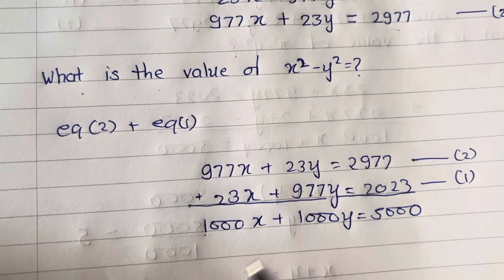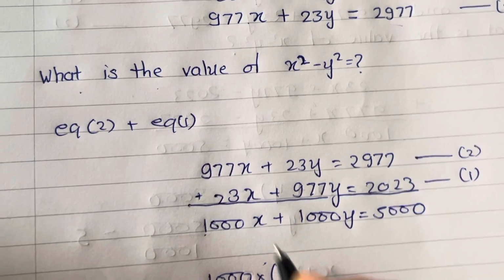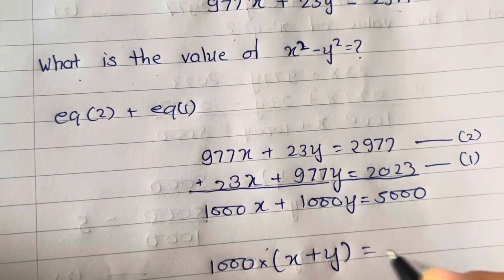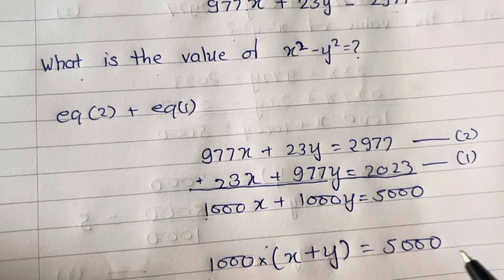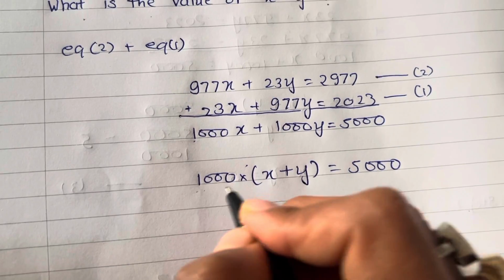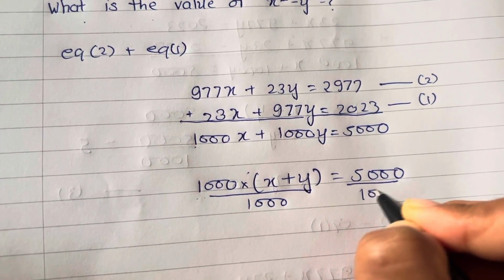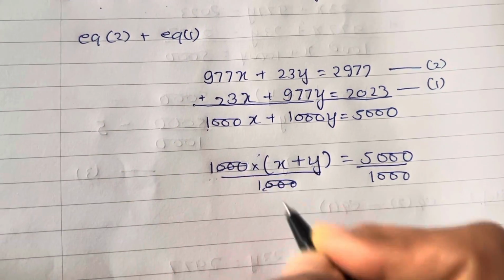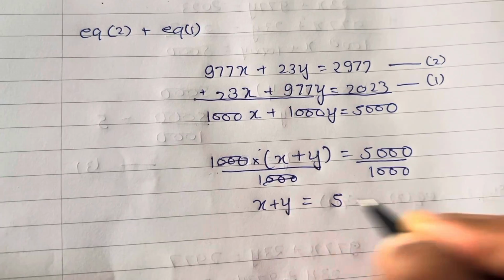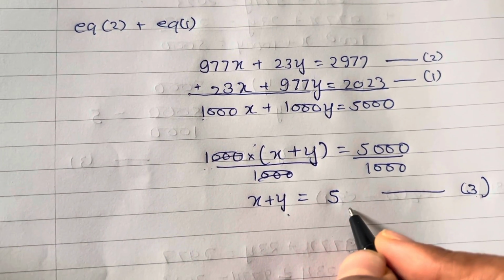We take out 1000, multiply what is left, x plus y, equal to 5000. Now we divide it by 1000 on both sides. What is left? Here x plus y, and it becomes 5. So this is our equation number 3: x plus y equal to 5.